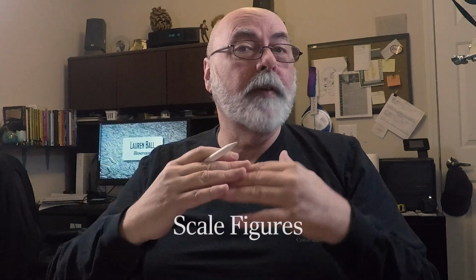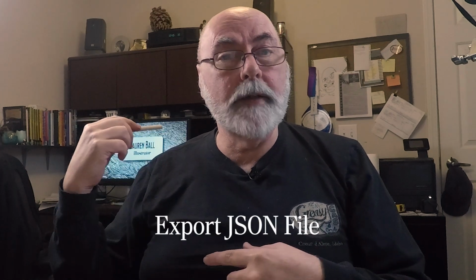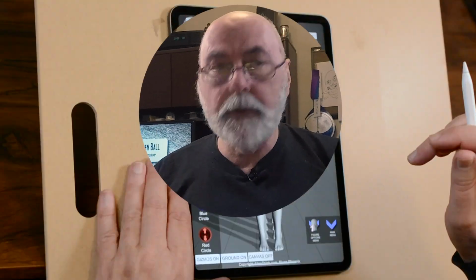You can scale figures, and also there's a PC and a Mac version for the desktop, and you can export a JSON file and take it over and work on it on your computer. There's also a reset pose button. So yeah, let's just dive in and show you these features.